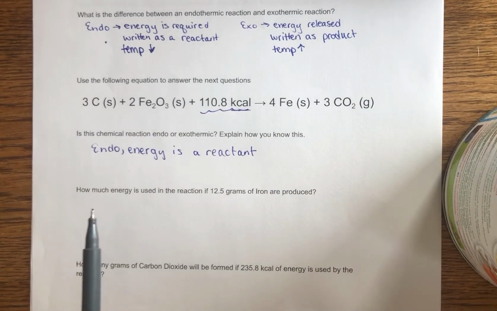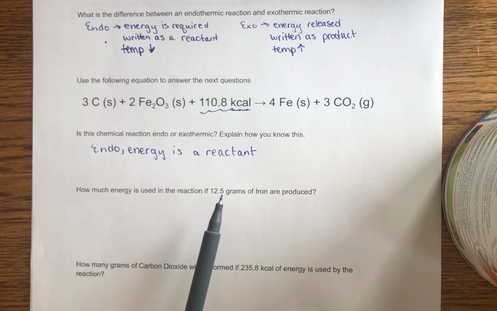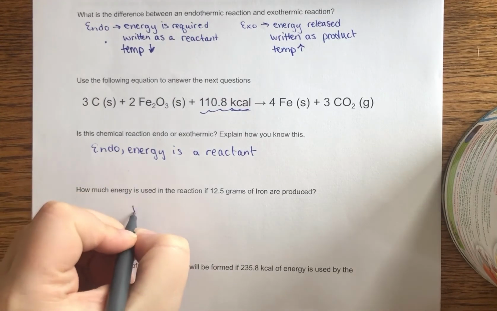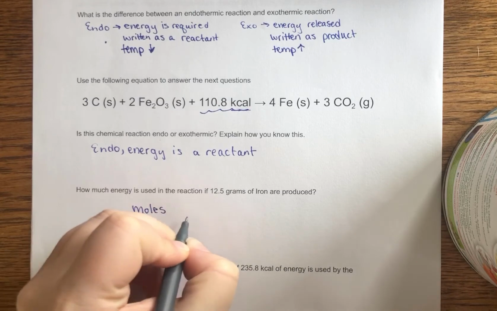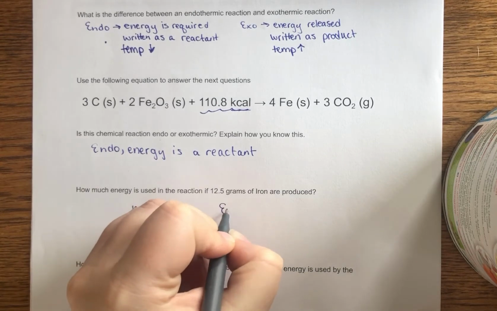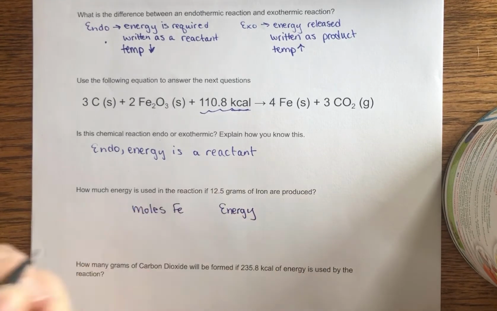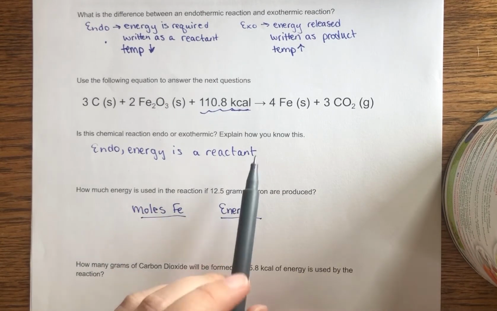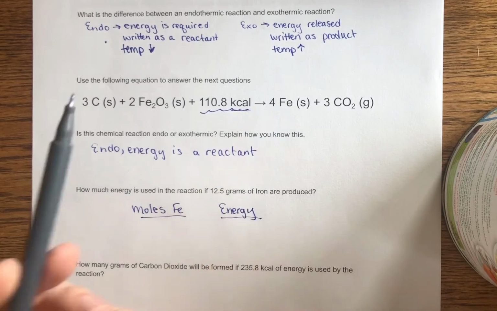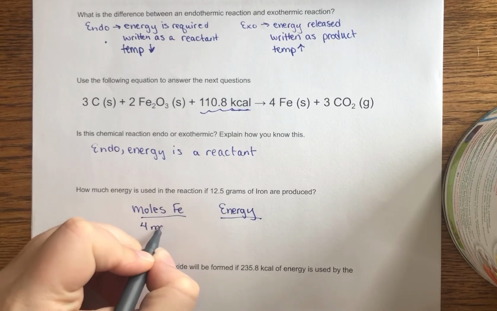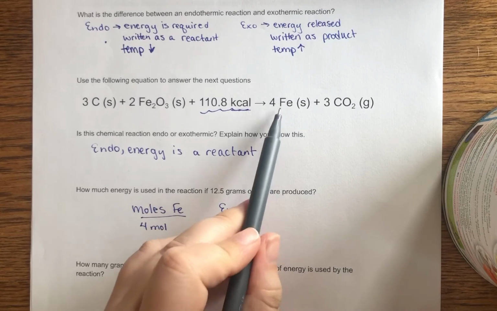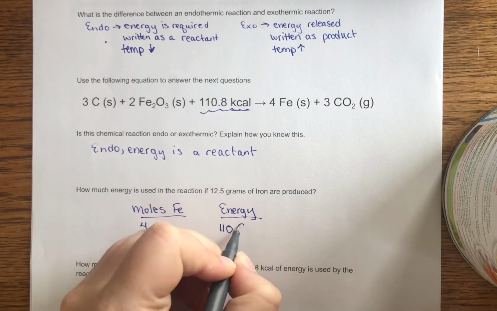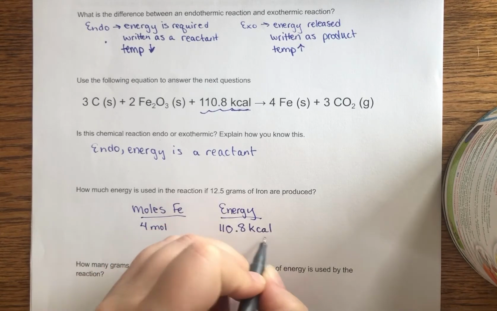Okay, how much energy is used in the reaction if 12.5 grams of iron are produced? We're going to set up our little chart so that we can compare moles of iron and energy. In the reaction, there are 4 moles of iron, and when 4 moles are produced, that uses 110.8 kilocalories of energy.